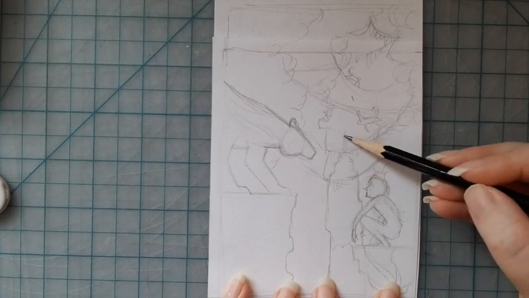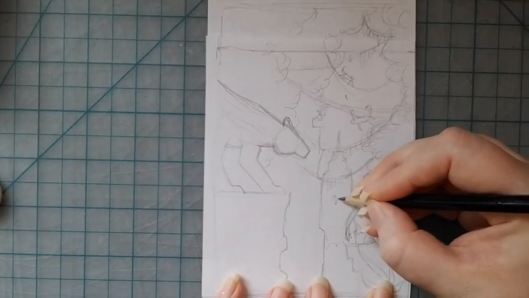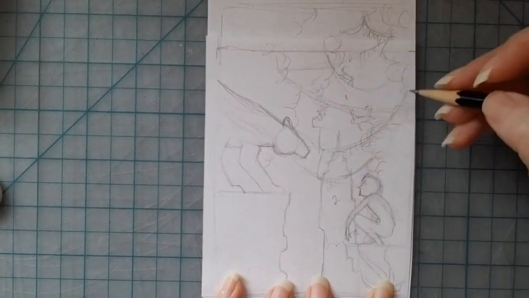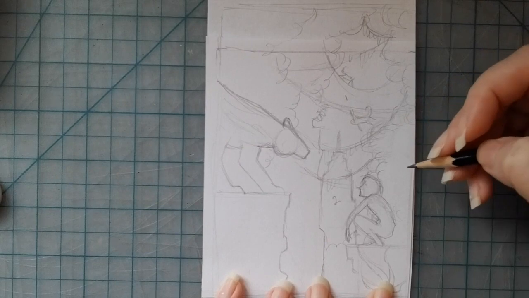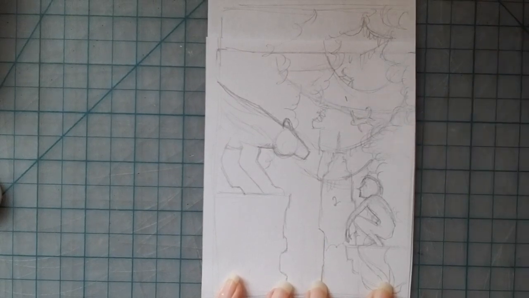I would think the next thing that I see is probably this building here in the background. So I'm going to label that number 2. And then I can see if there's anything else that I want to put on that layer in the very background. I don't think that there is. I'm going to move on.